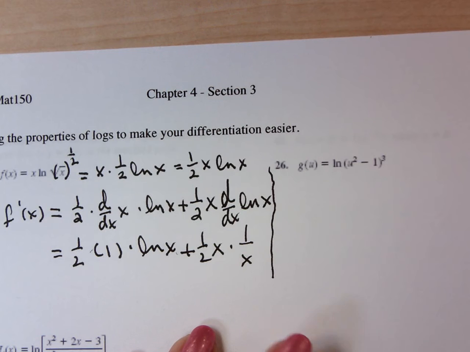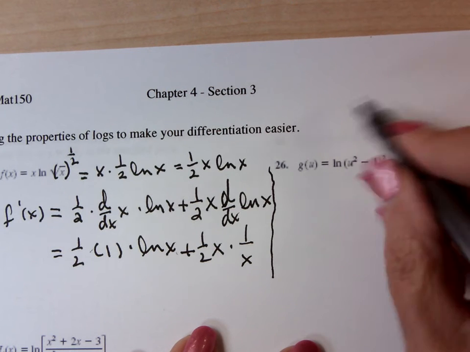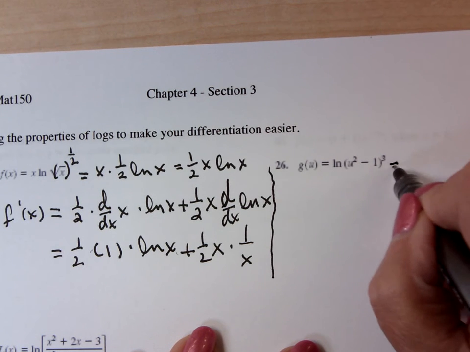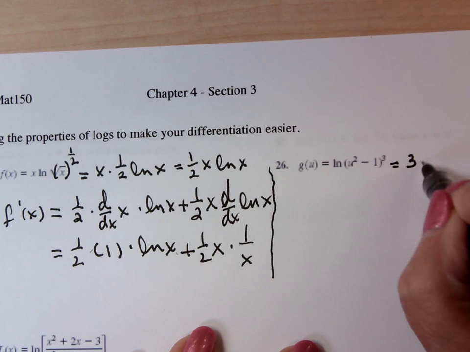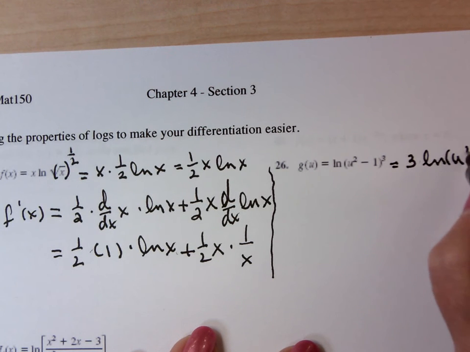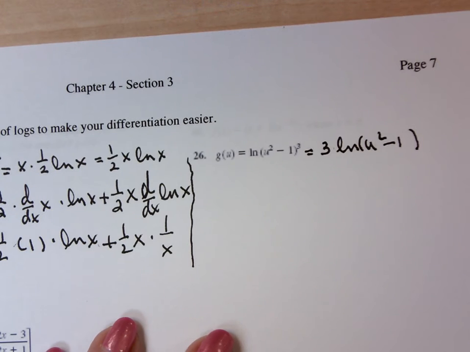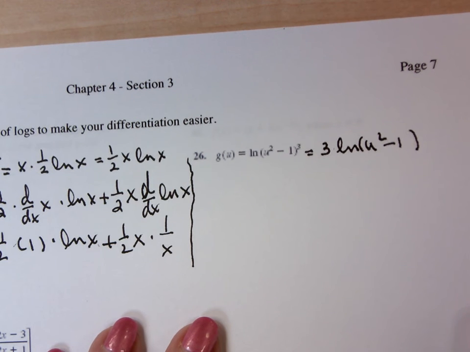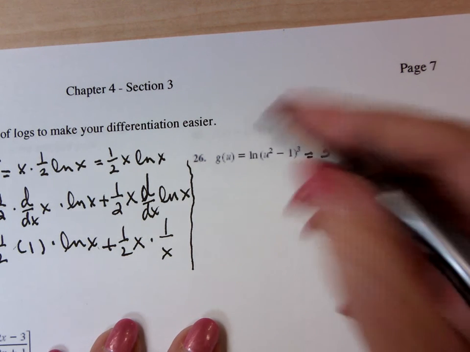Now, there's a couple of ways that you could deal with this. I think the easiest way is just to bring that 3 down. Now, u squared minus 1 happens to be u plus 1 times u minus 1. But let's go ahead and just do this.